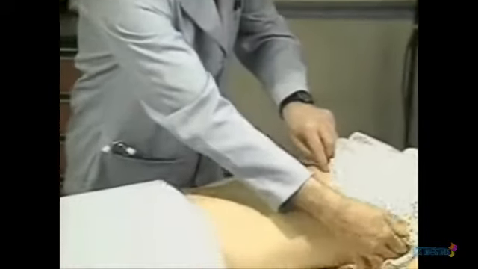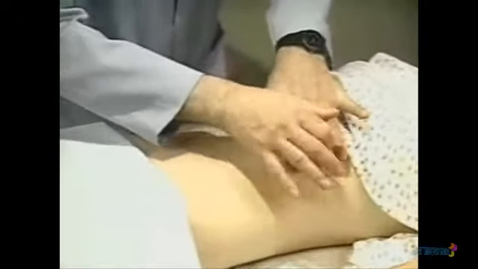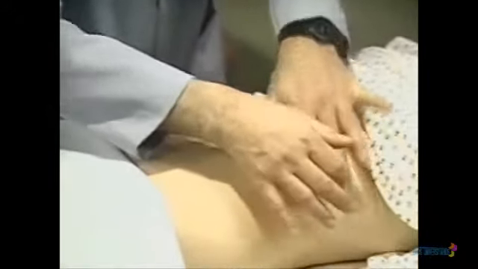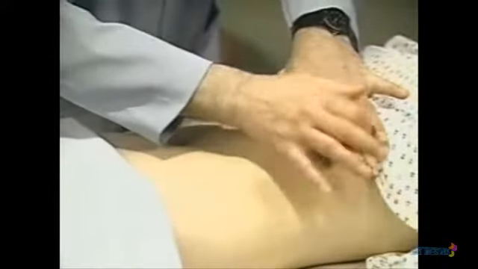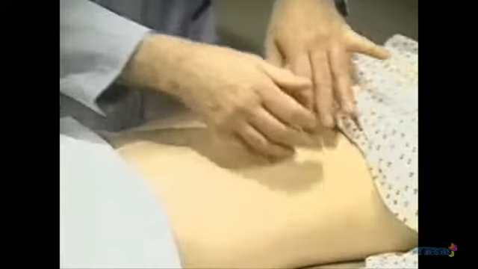Good. To assess the size of the spleen, percuss the left lower anterior chest wall in a lateral direction, noting the extent of tympany. If tympany is prominent laterally, spleen enlargement is unlikely.